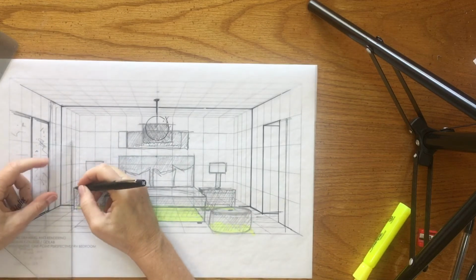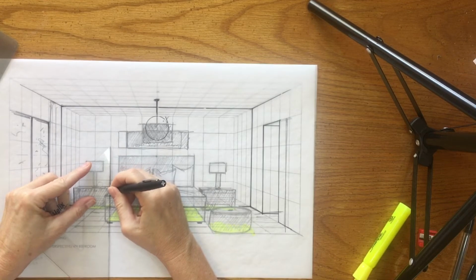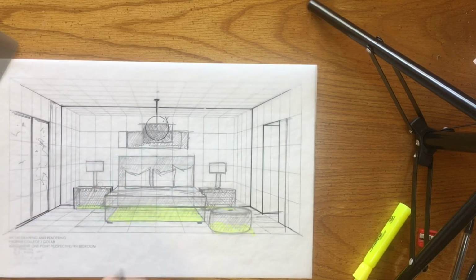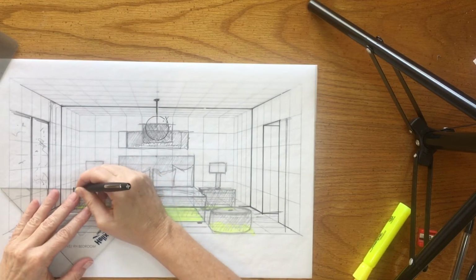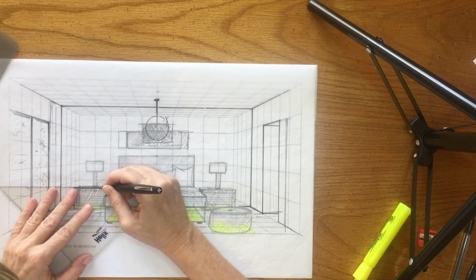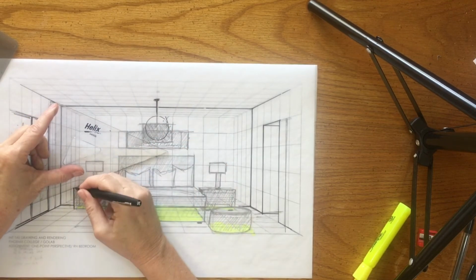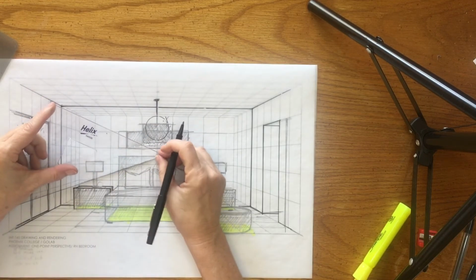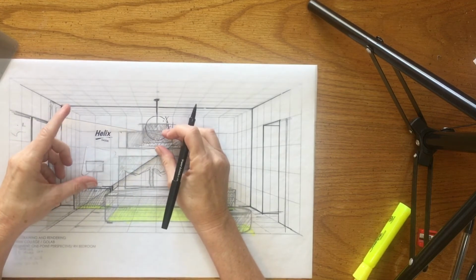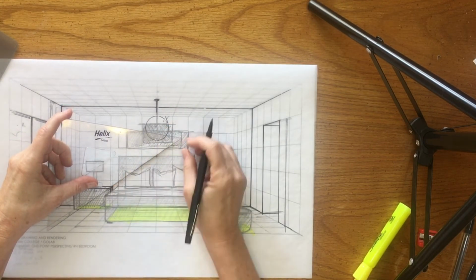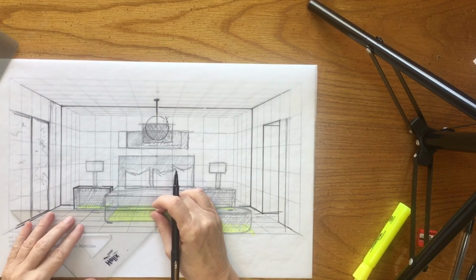For the nightstands, we had our general outline for the nightstand, so I'm just going to go ahead and put that in for you. And then we had our horizontal lines going across here, right? And then it went back to perspective. I'm just repeating what we did earlier. And then we went across at the bottom.